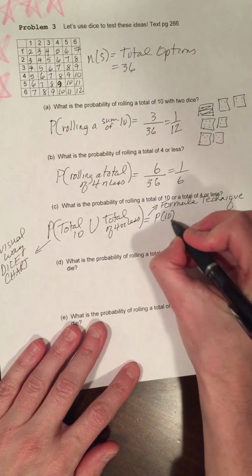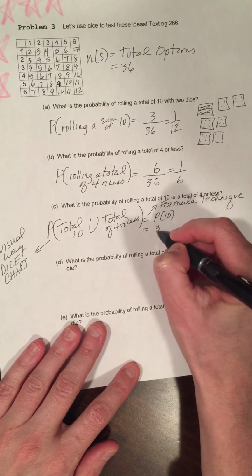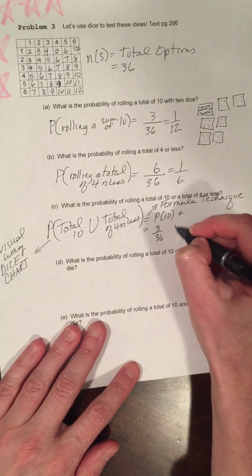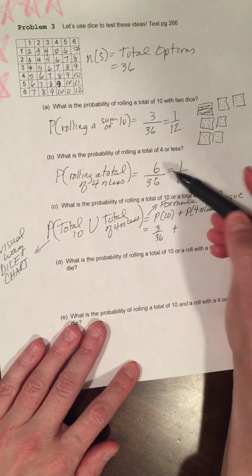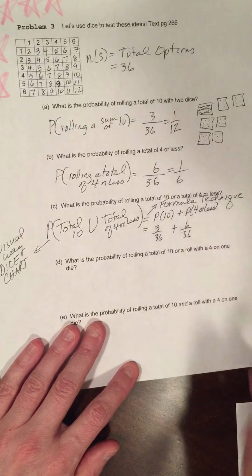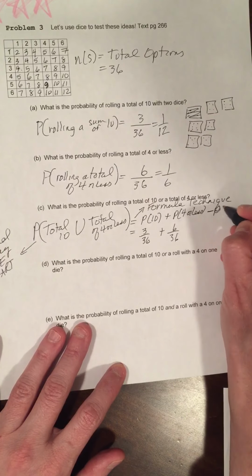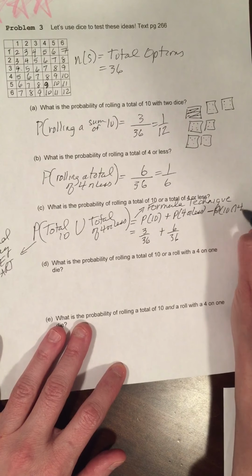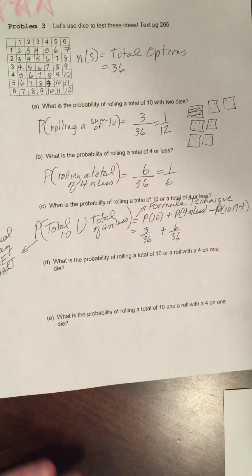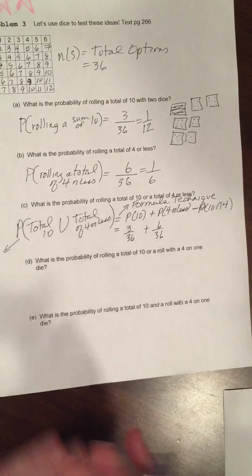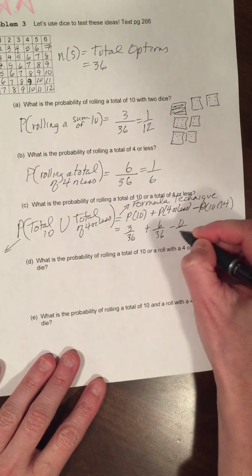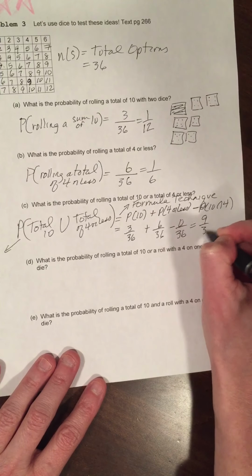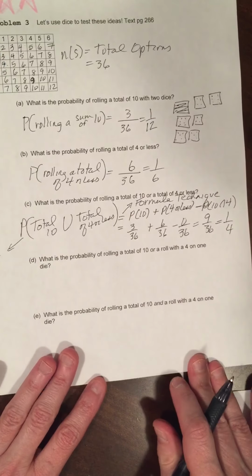So the probability of a total of 10, we already calculated, was 3 out of 36. The probability of a 4 or less, we already calculated, was 6 out of 36. Minus the probability of a 10 and a 4 or less, that's a mutually exclusive event. That can't happen. I can't roll the dice and have a total of 10 and a total of 4 or less. So 9 out of 36, which is 1/4.